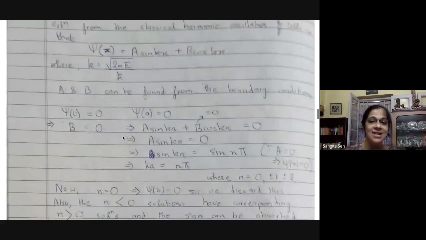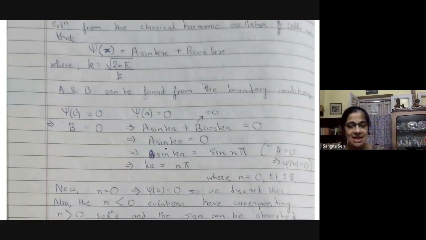And now we have some extra information, the boundary conditions, so we can try to find out a and b. Putting psi 0 equal to 0, it is easy to see this term becomes 0, then cos 0 is 1, so b equal to 0. And psi a is also 0, and b is 0, so this term goes away. We have a sine ka equal to 0. So from here, it is either a equal to 0 or sine ka equal to 0. If a equal to 0, then psi x is simply 0, which is a trivial solution. So that is not what we want.